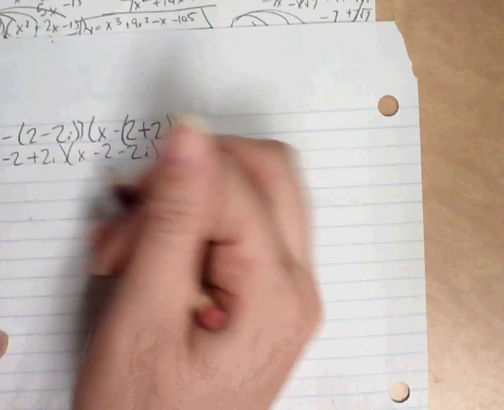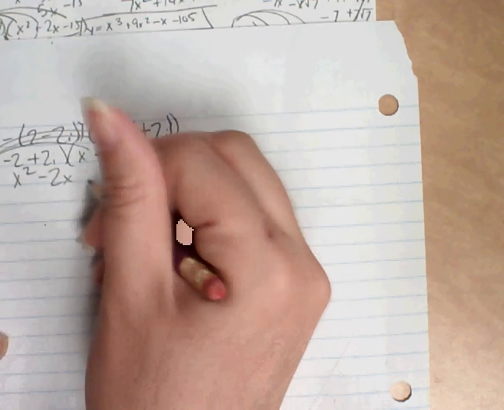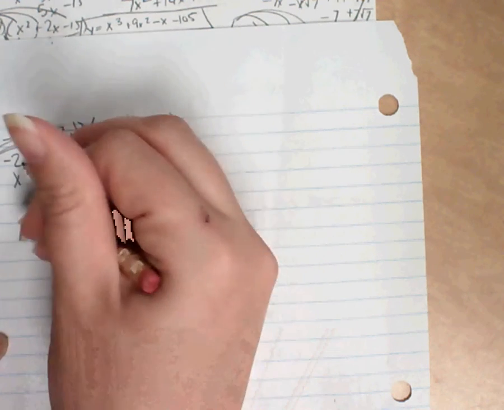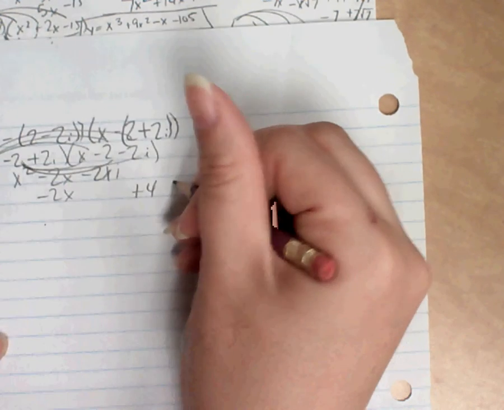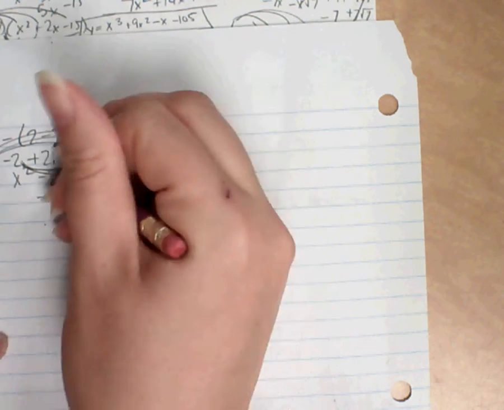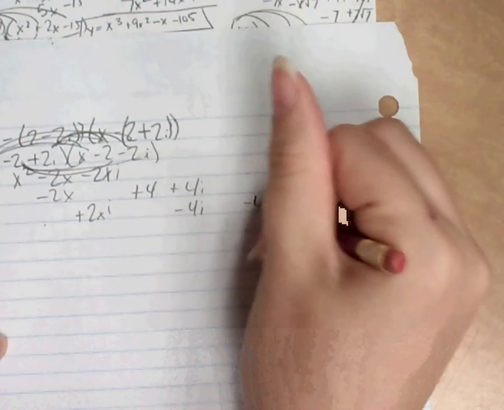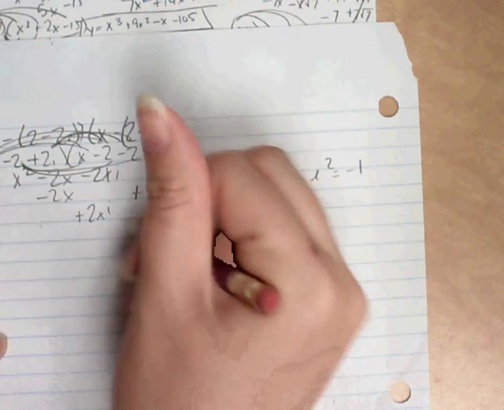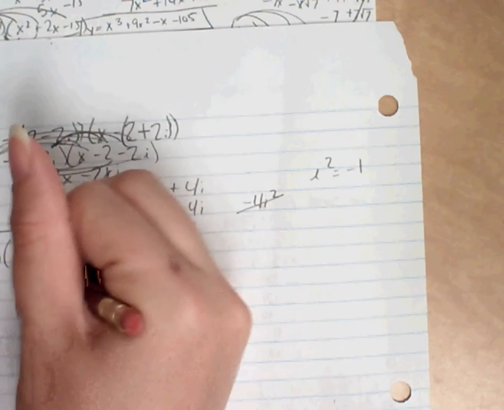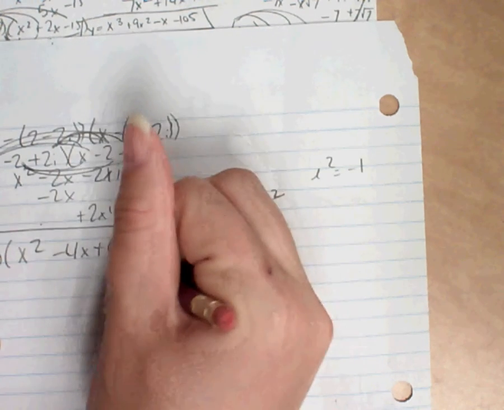And I'm going to multiply these second ones first, so x squared, negative 2x, negative 2xi, negative 2 times x is negative 2x, positive 4, positive 4i, positive 2xi, negative 4i, and 2i times negative 2i would be a negative 4i squared. But remember that i squared is equal to negative 1, so negative 1 times negative 4 is a positive 4. Combine my like terms. I still have this x plus 5 out front, and now I've got x squared minus 4x plus 4. Or sorry, plus 8.